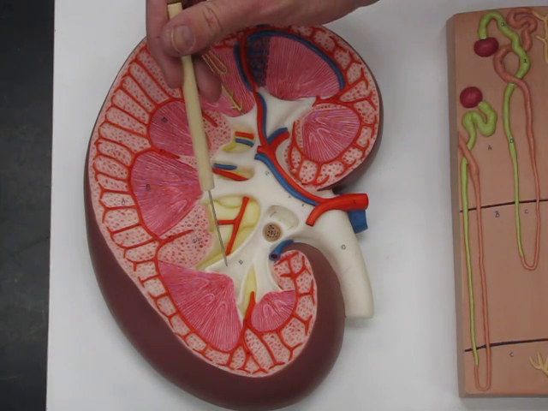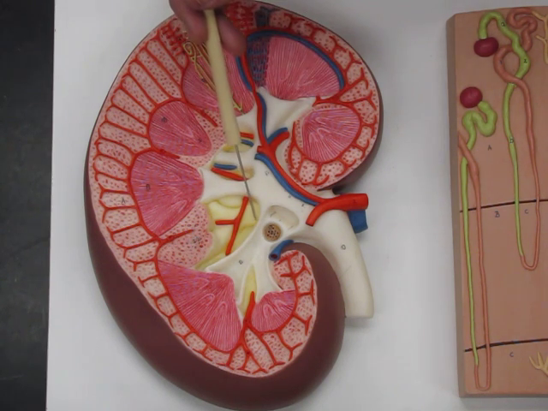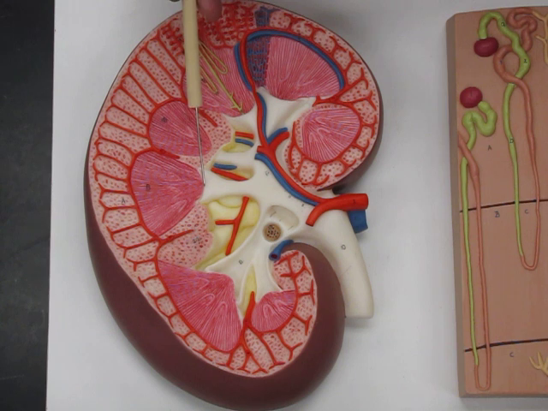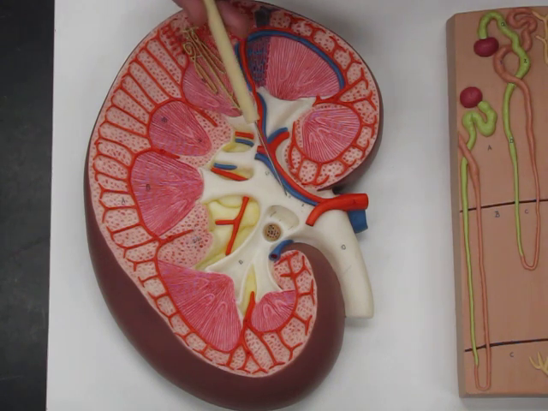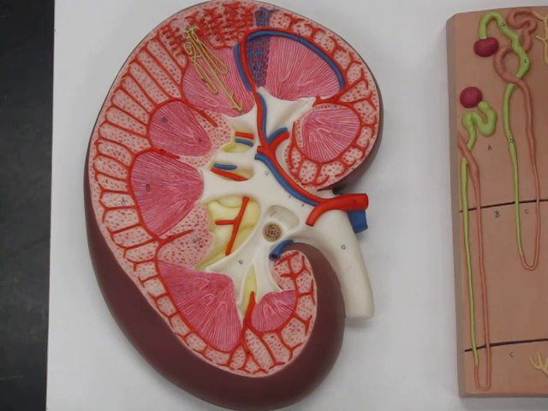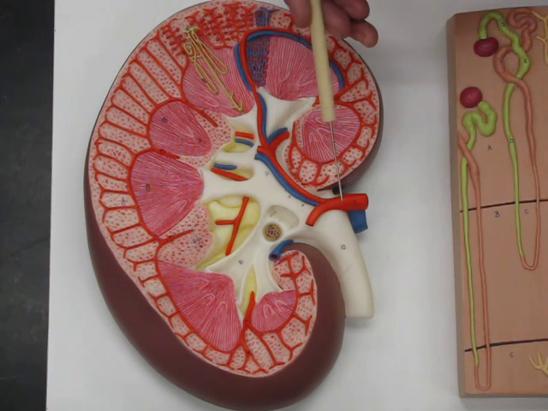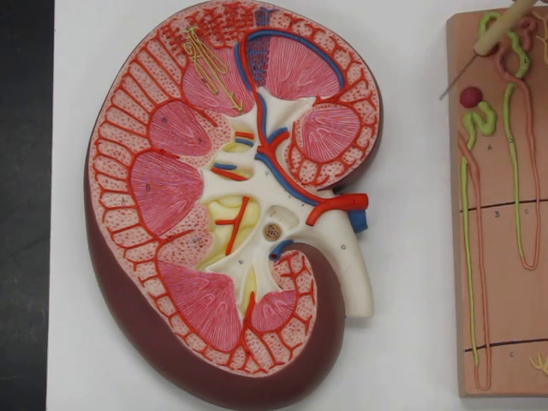And then we have several minors that will all merge to make a major. So up here we have minor, minor, minor, minor. Those will all merge and make a major calyx, which will then take the urine to the ureter, which will take the urine down to the bladder. Now, we can also see the renal artery bringing blood into the kidney, and then the renal vein taking blood out of the kidney.